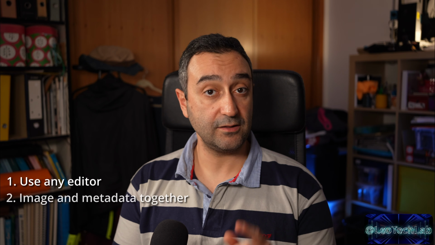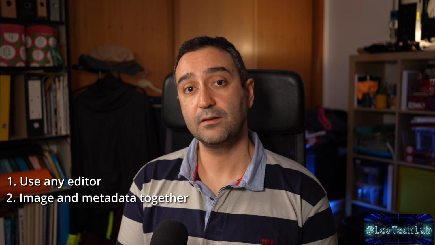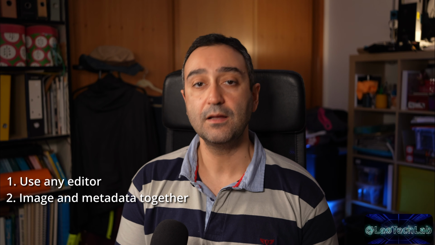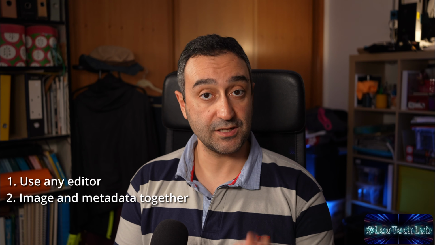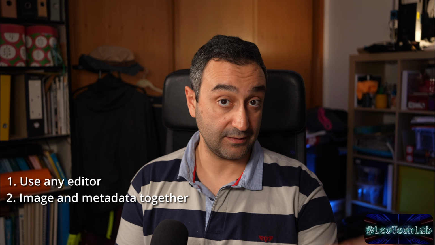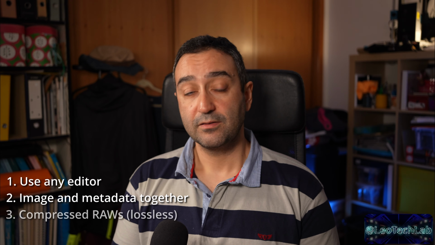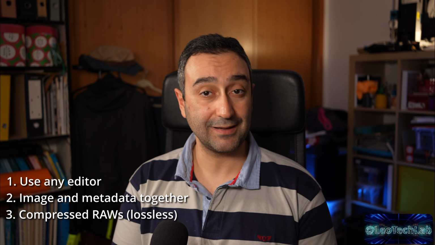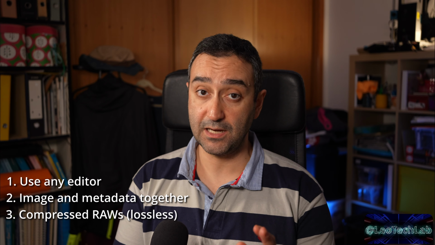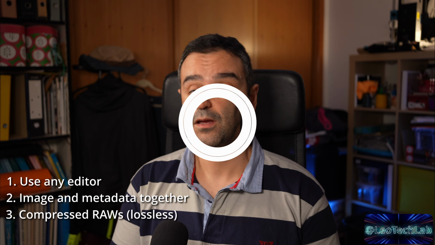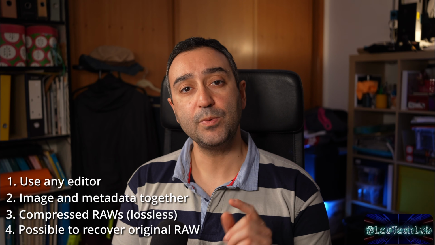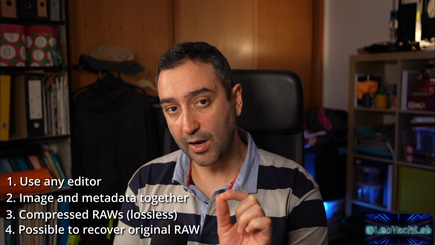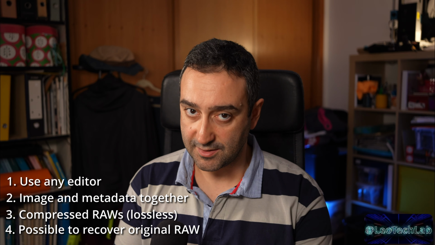Second requirement, I need to keep image and metadata together in the same file so that I don't risk losing the corresponding metadata to that image. Third requirement, I need to save the RAW files as compressed as possible without any loss of information, meaning lossless compression. Fourth requirement, I need to be able to recover the original proprietary RAW file if necessary.